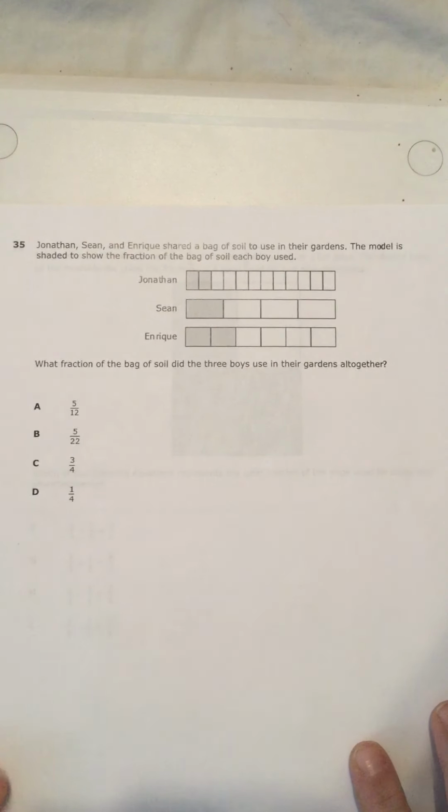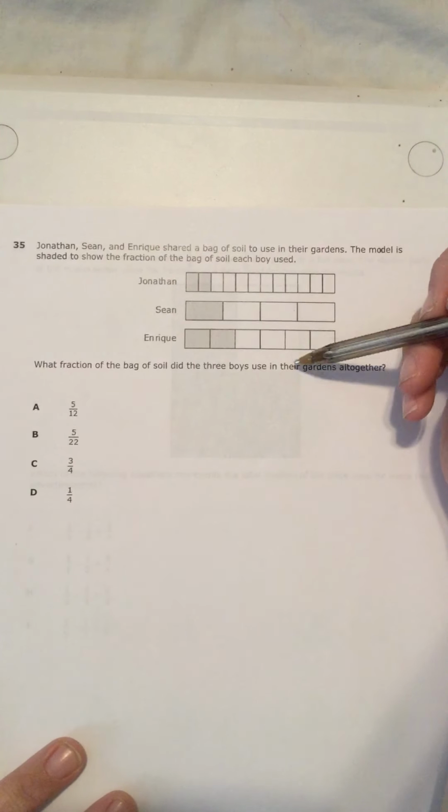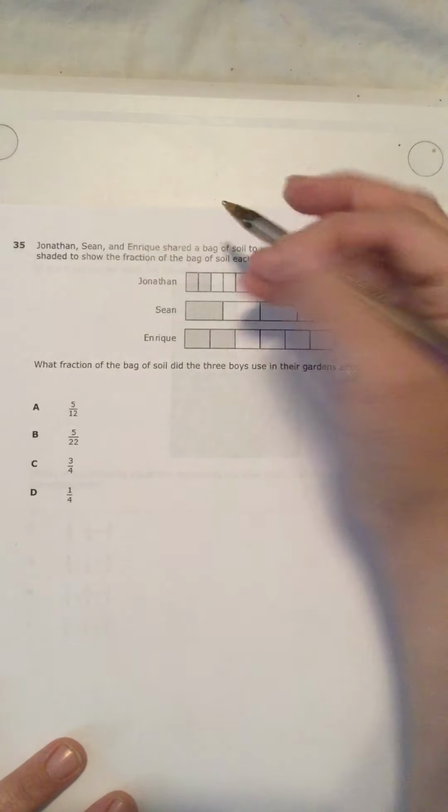Number 35. Jonathan, Sean, and Enrique shared a bag of soil to use in their garden. The model is shaded to show the fraction of the bag of soil each boy used. What fraction of the bag of soil did the 3 boys use in their gardens altogether? So I'm going to take Jonathan's and I'm going to make it Sean and Enrique's that look exactly the same.